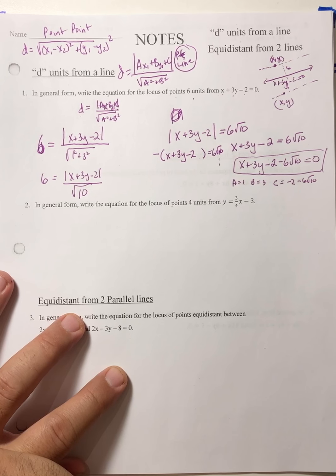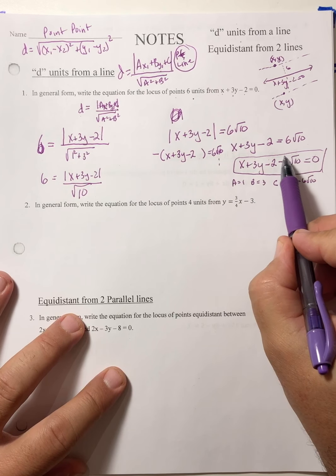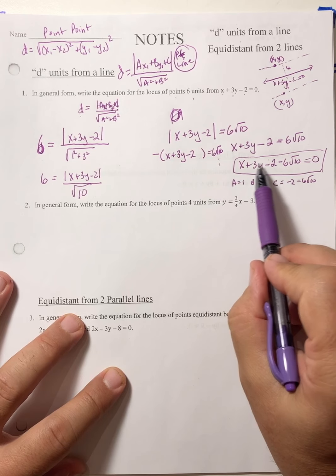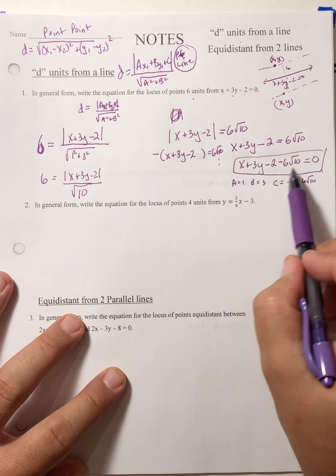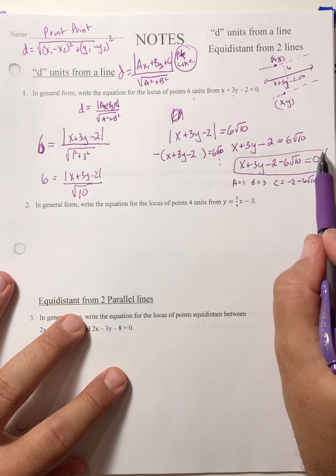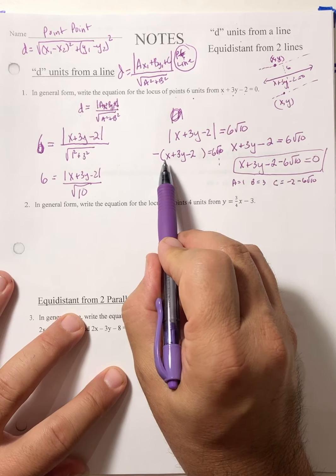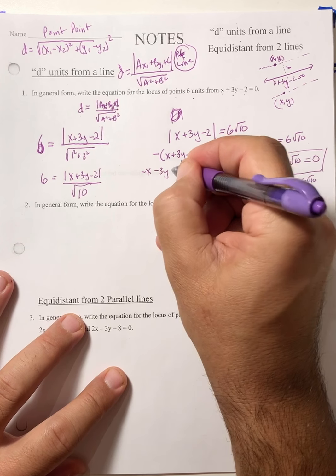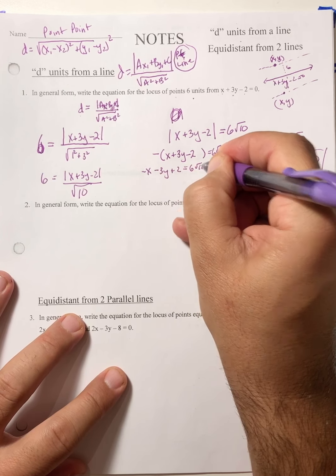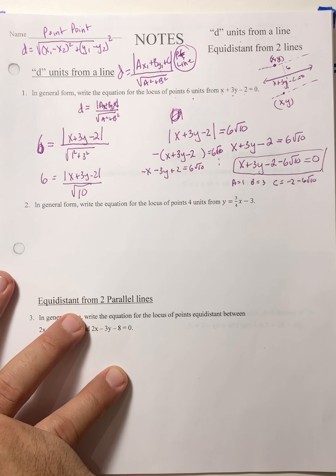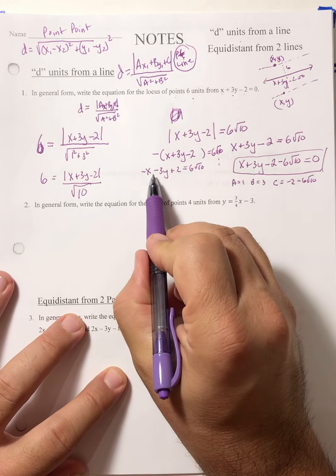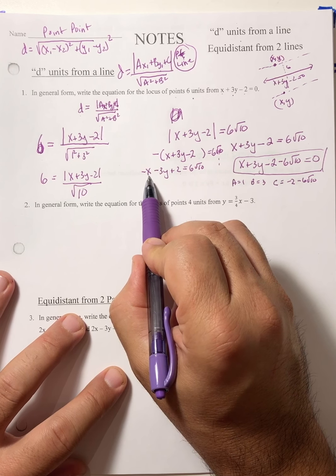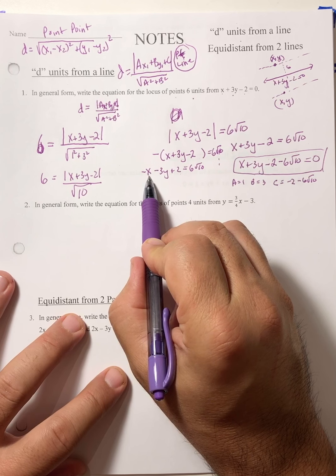If I wanted a decimal answer here, we could type this all into a calculator and get a decimal. But this is your A, B, and C. Folks, I'm just showing you where the A, B, and C are coming from. This whole thing represents the C. You don't have to do this. This is all I'm looking for. Now, my algebra says to distribute the negative. So negative x minus 3y plus 2 equals 6 radical 10. Now I'm going to take all of this negative stuff and put it on the right-hand side. I want my x to be positive. I just like my x's positive. So this is what it's literally going to look like.